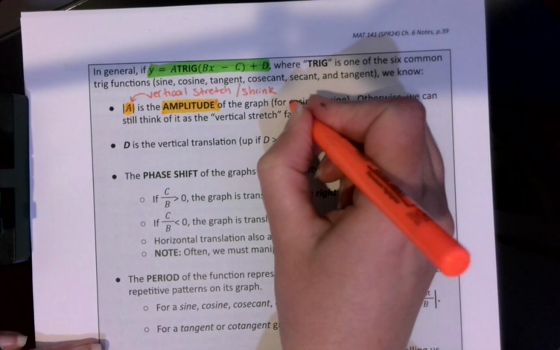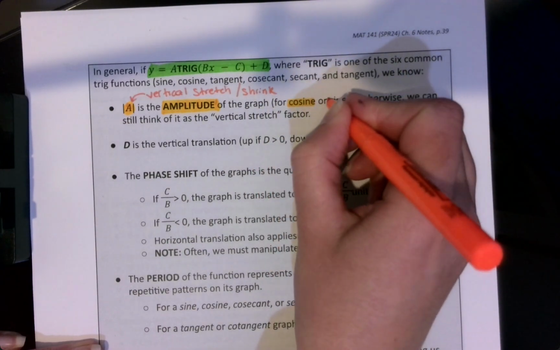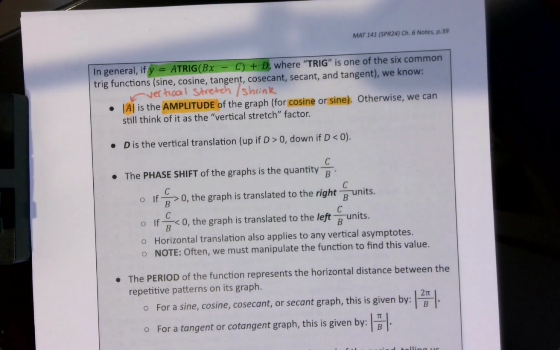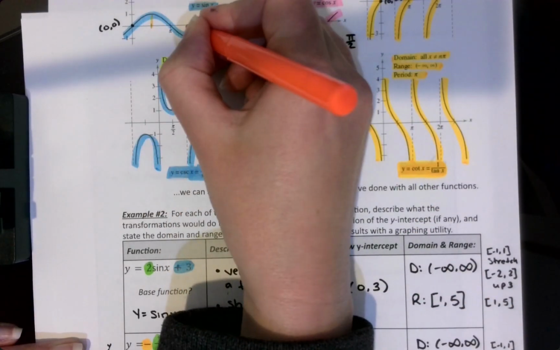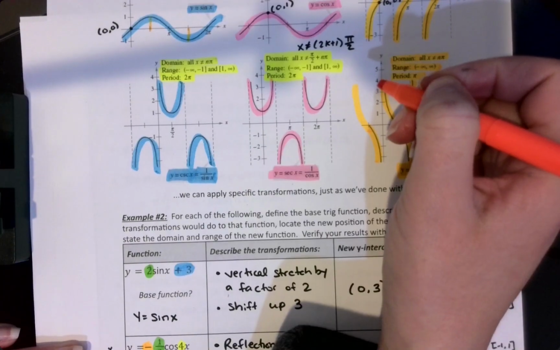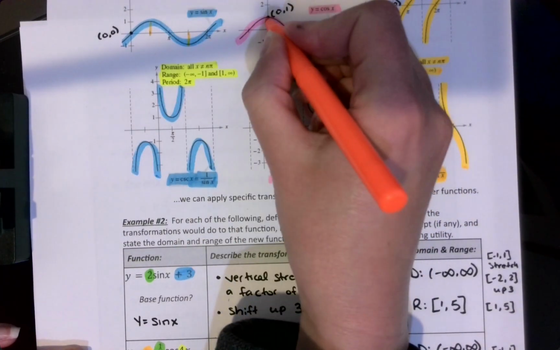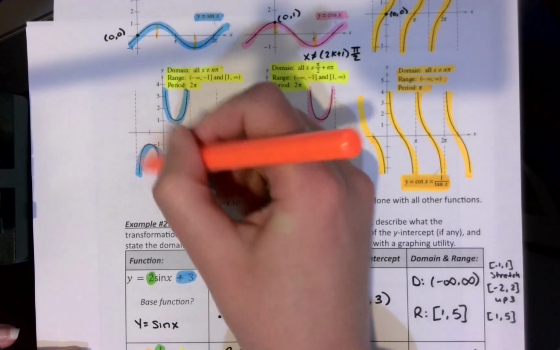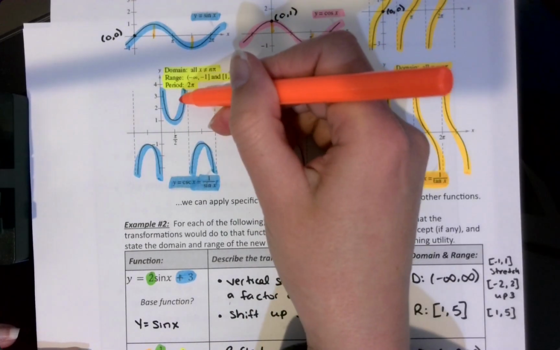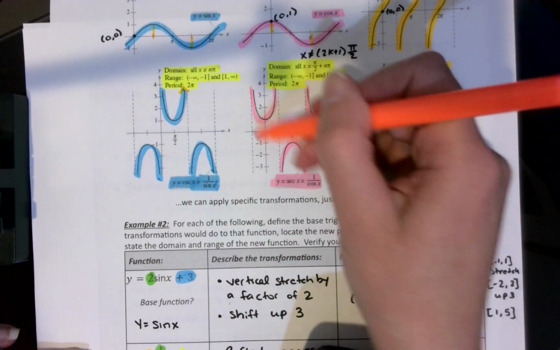Now, amplitude does only apply to sine and cosine because those are closed curves. Amplitude does not apply to the other four. Remember, amplitude is the distance to the top and the bottom from the x-axis. Sine and cosine have amplitudes. These other guys don't have amplitudes because they go up infinitely high and infinitely low.